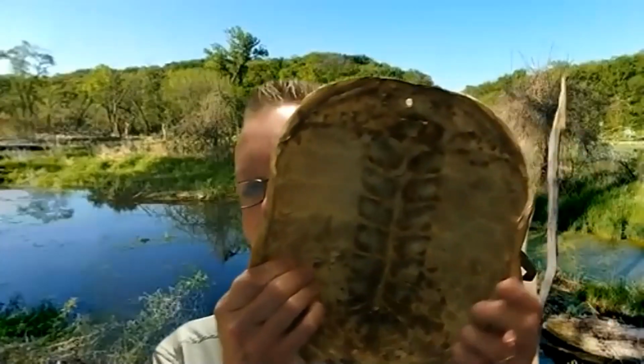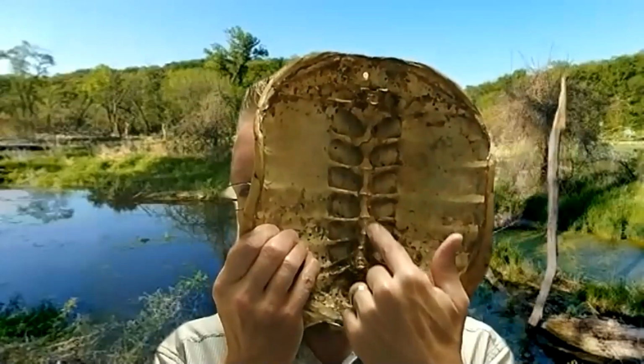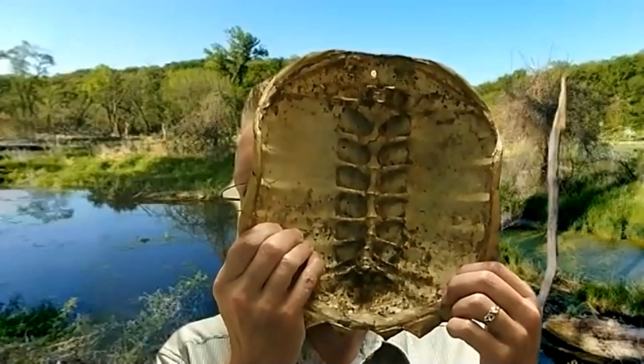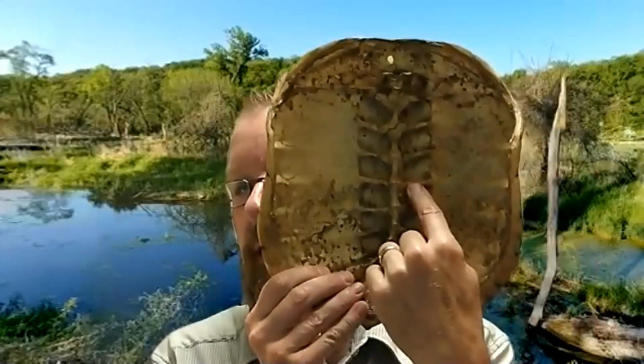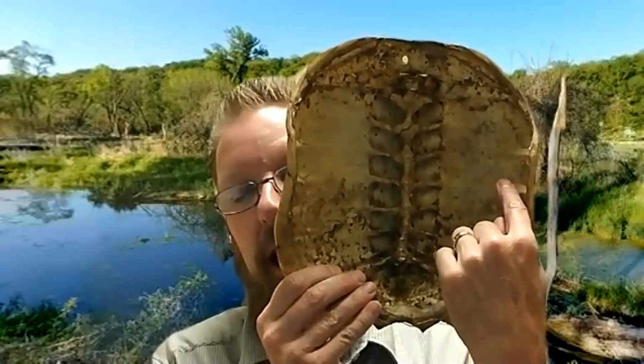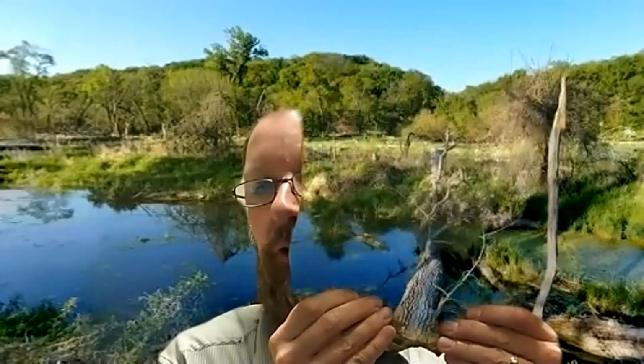And I'm gonna hold one up here, see if I can get it so the camera can see it. You can see the spine here on the inside of the shell. And this is a snapping turtle shell. What this is, the ribs have flattened out and fused together, and that's what forms the turtle shell. And this is true for all of our turtles. Now the back of the shell is covered in scales, and these scales are made of keratin. You might know something else that's made of keratin: your fingernails.